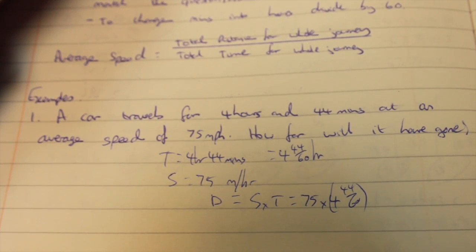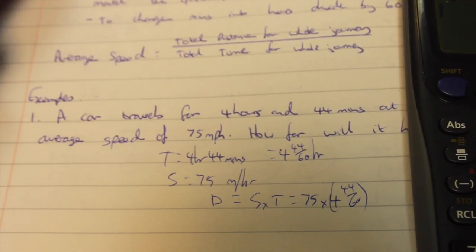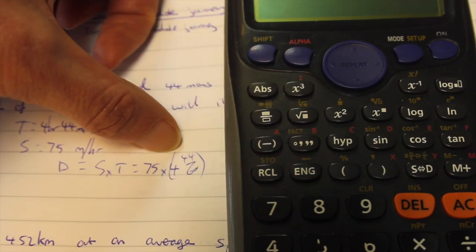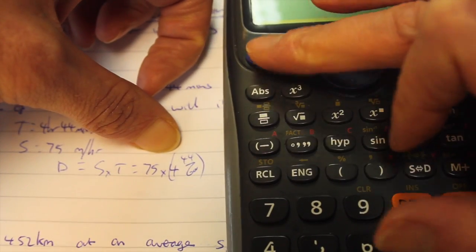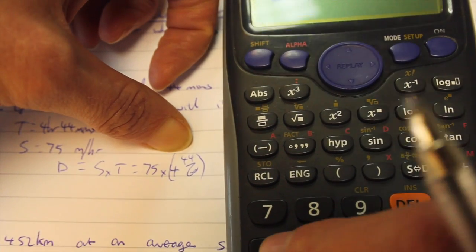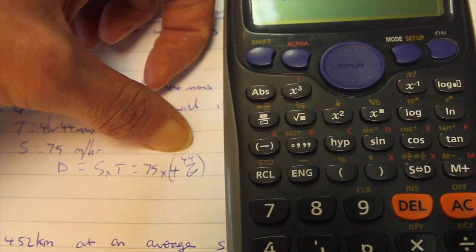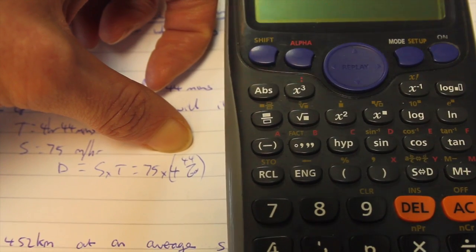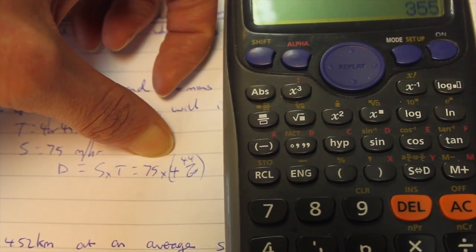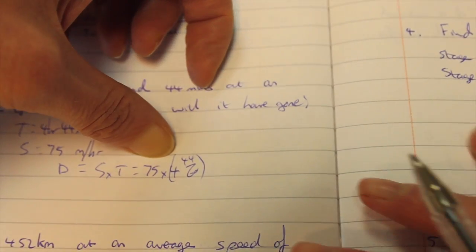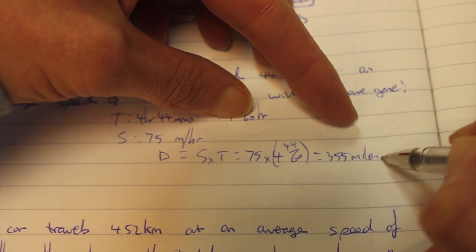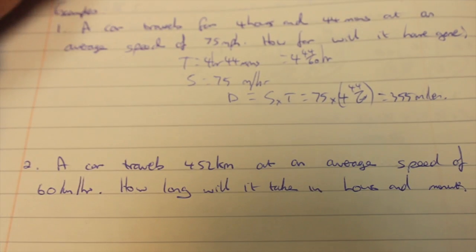I would just use my calculator here. I just want to show you exactly how you put that into your calculator, so you're very clear on this. I would put the fraction in first. Shift, fraction button. Then it's 4. Move your arrow across, 44. Move your arrow down, 60. And that's that fraction in. Then times it by 75 to give you an answer of 355 miles. And make sure you put units in your answer. That is important.